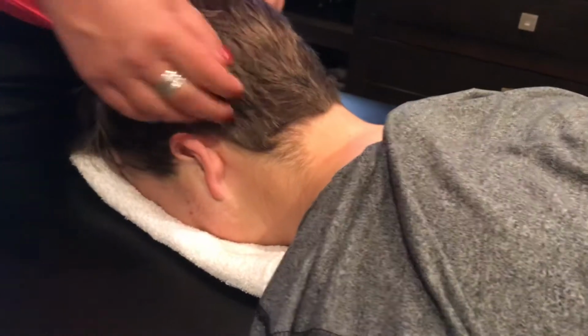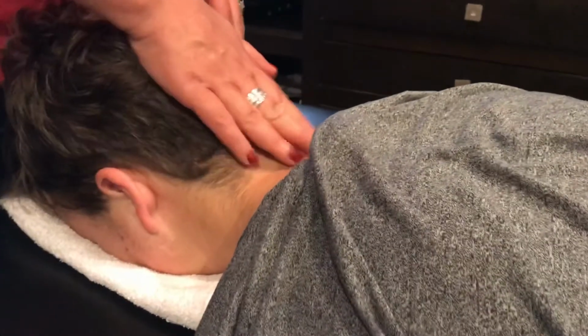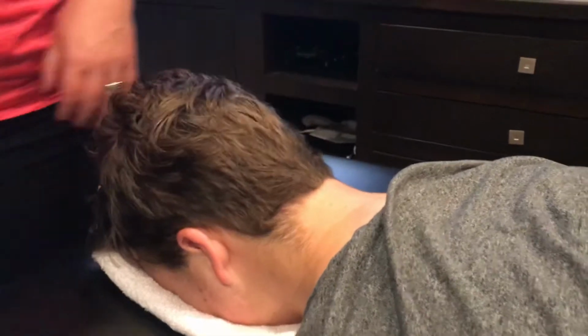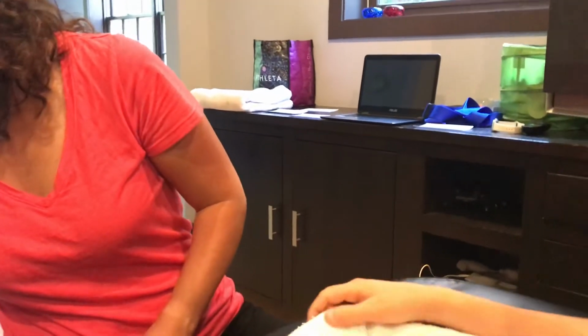Assessing the end feel and also asking about provocation of symptoms. That is doing an up glide in a prone position. Now we're going to do it in a supine position. So turn over on your back.